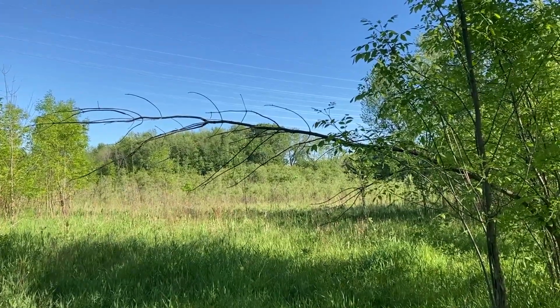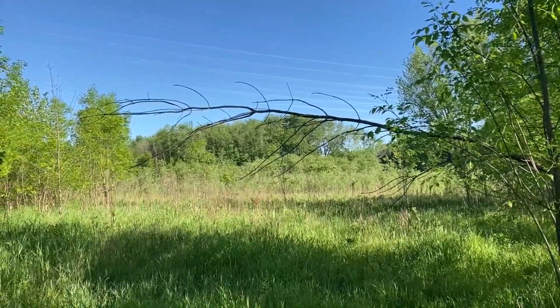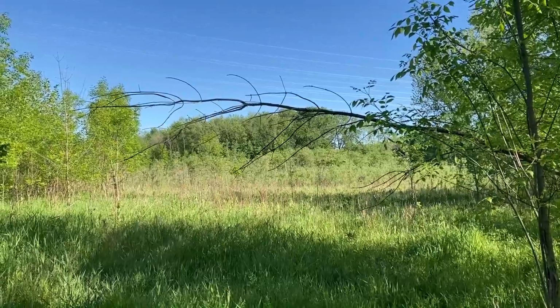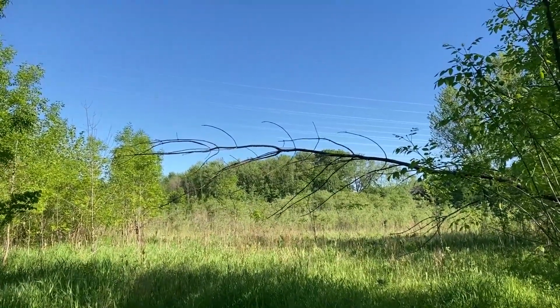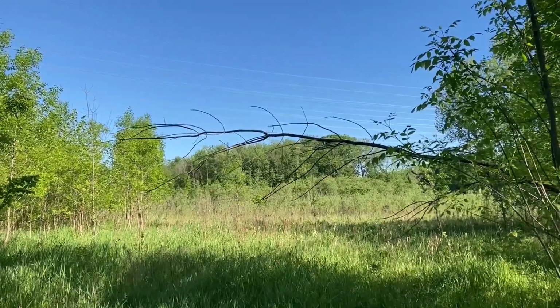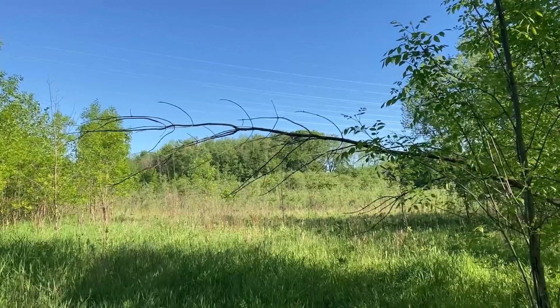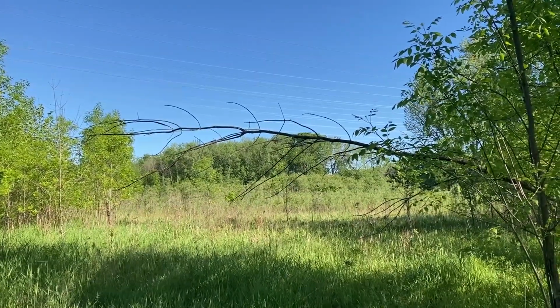I love this bent over dead tree right here. It's kind of giving a top line to this field behind it. But do you see what else is in the picture, especially behind? Telephone lines. So here's a first. I'm not going to take a picture of this because I don't like telephone lines in my pictures, especially of nature.